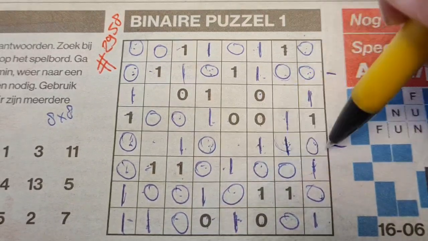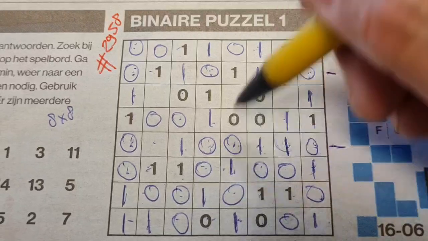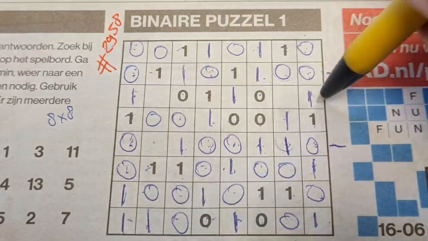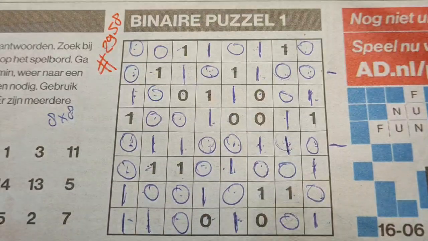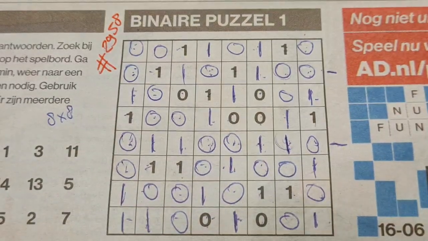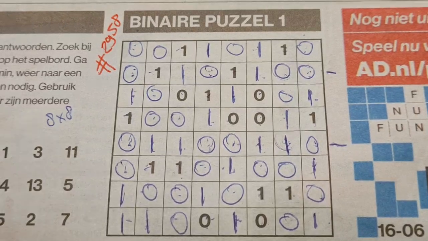Alright, so double 1, here no, there no. Double O, here 1, there 1. 4 ones, so the rest are O's. Double O, here 1, there 1. Finished in 4 minutes. Alright, great binary.